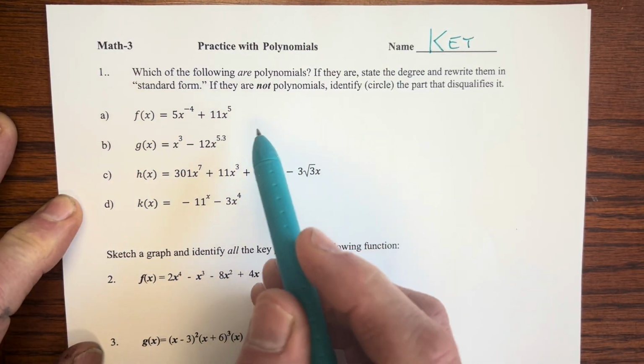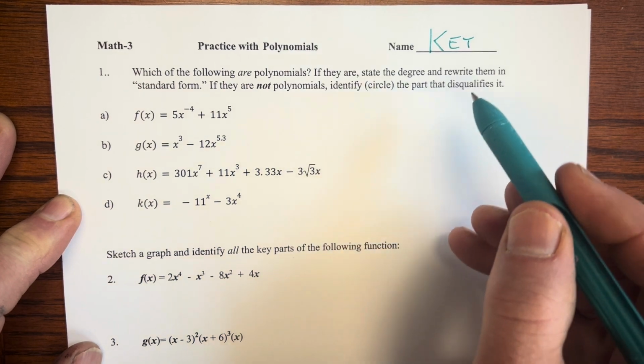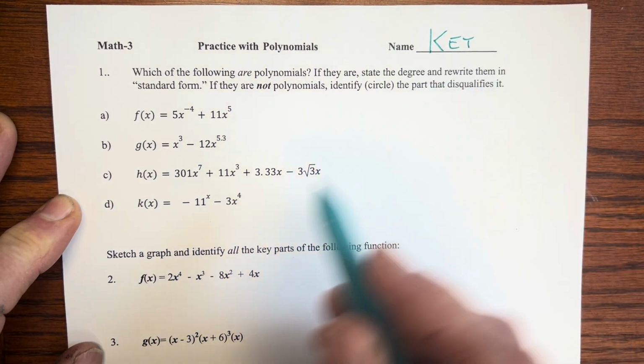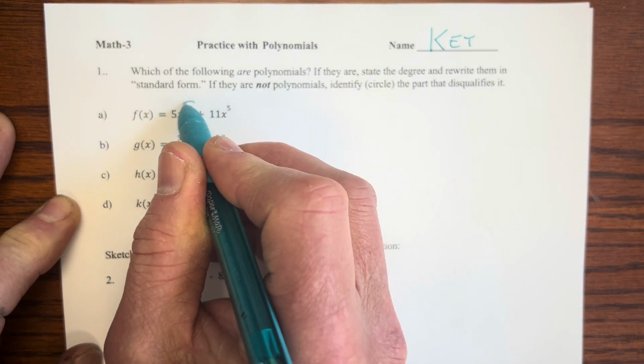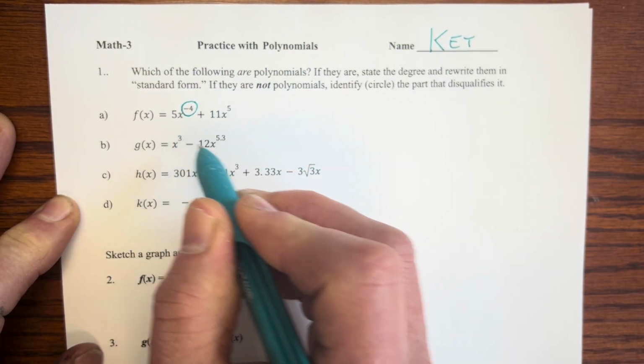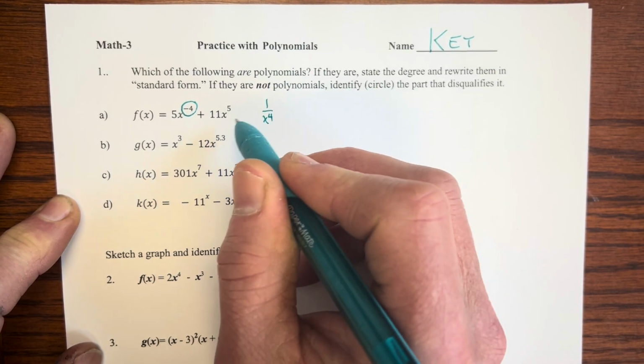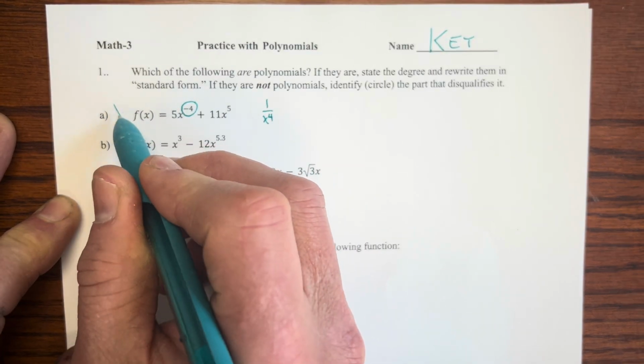Anyway, it says, which of the following are polynomials? If they are, give the degree and put them in standard form. If they're not, all you have to do is circle the part that ruins it. You cannot have negative exponents. That's actually division by x, so it would be 1 over x to the 4th power. Can't do that, so that's no good.